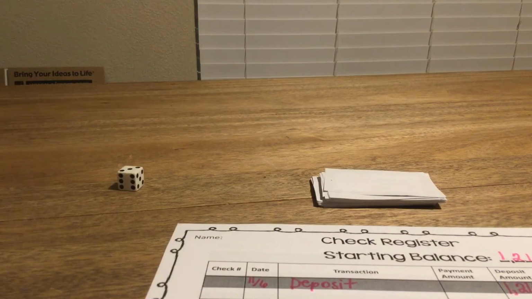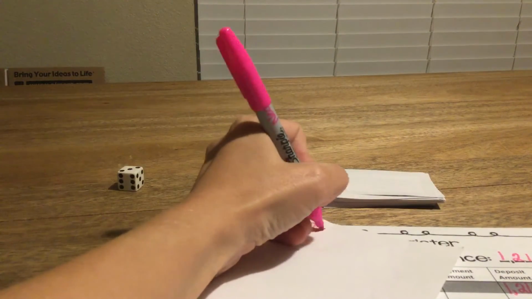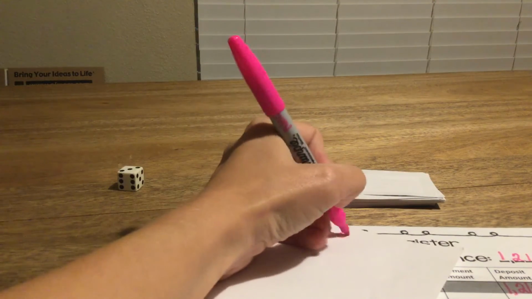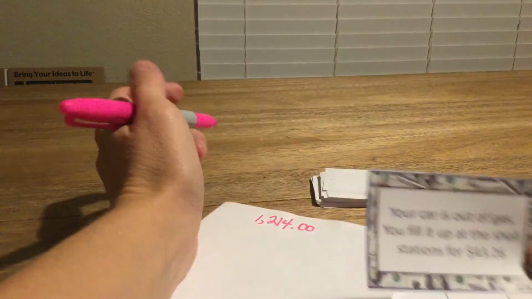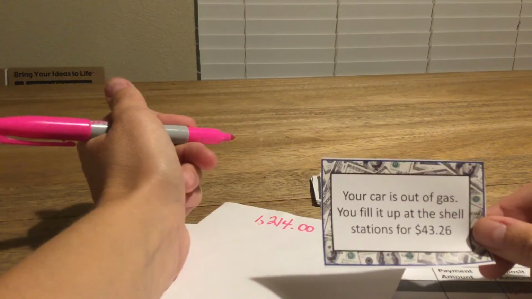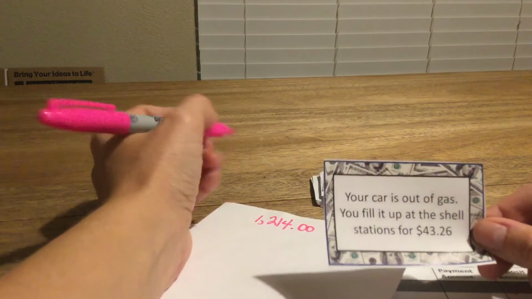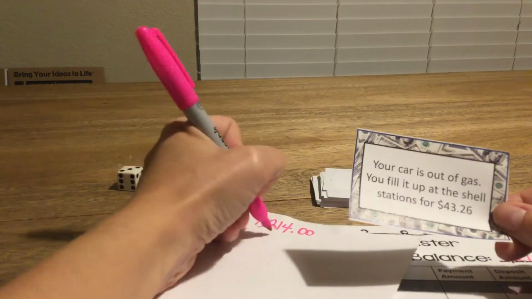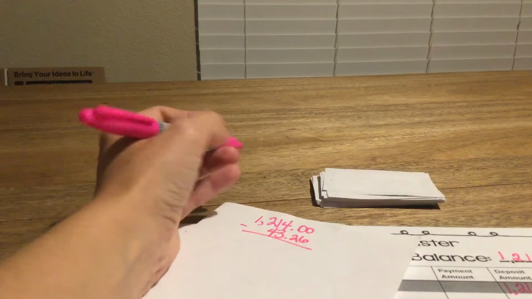They would get some scratch paper, and on the scratch paper they would need to put their starting balance, which was $1,214, and they need to determine, is this a deposit or is this a payment amount? So your car is out of gas, you would fill it up at the Shell station. They would understand that if they're buying gas, they would be spending $43. So they would need to subtract $43.26.